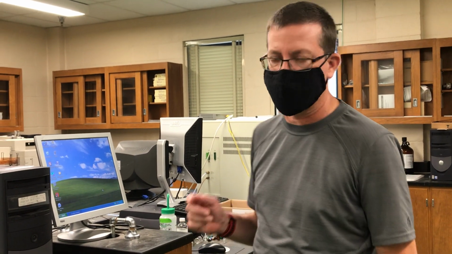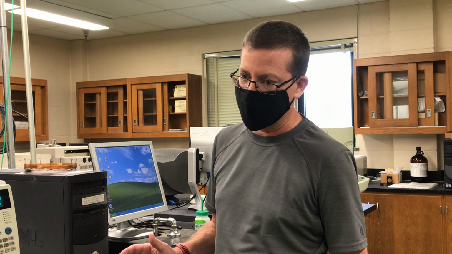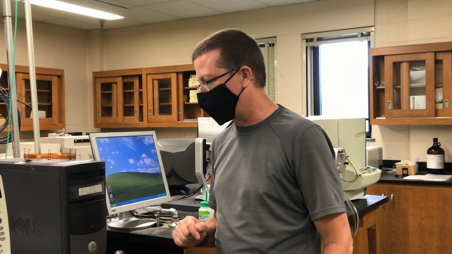The GCMS is meant to run at all times. And again, the reason for that is because every time we turn it off, it can take a day or two to pull all of the air and water back out of the system. So once it's up and running and we have a good vacuum, we like to keep it that way. Okay, this takes care of the tutorial.